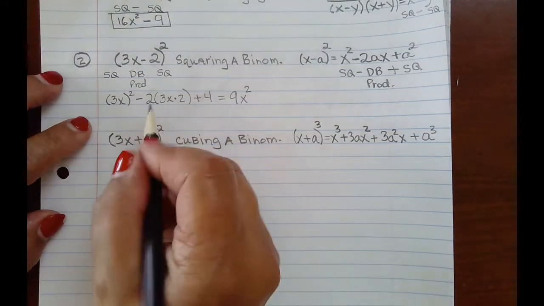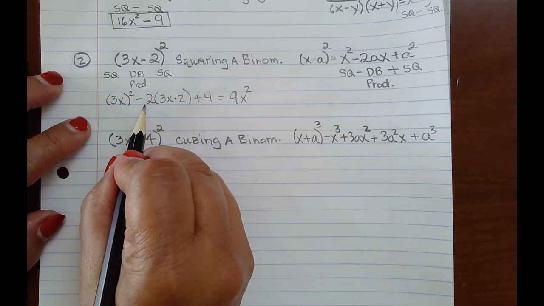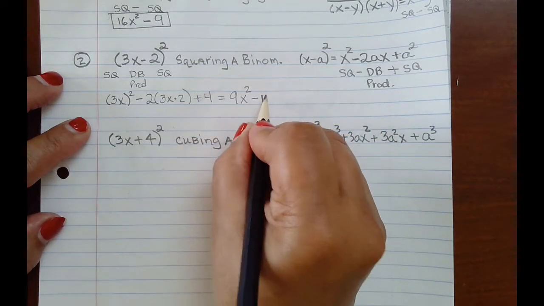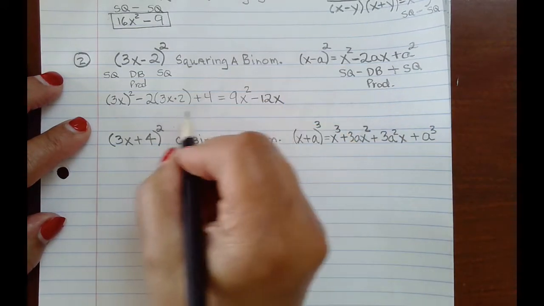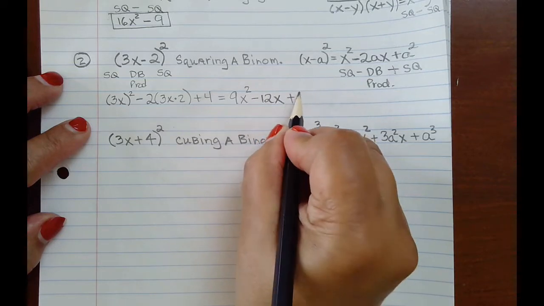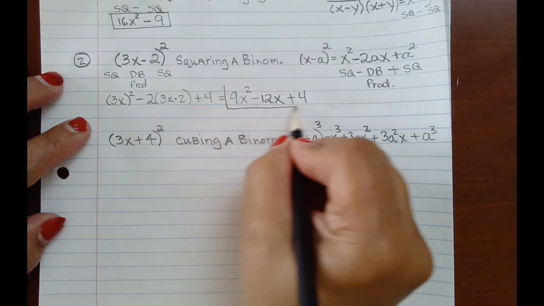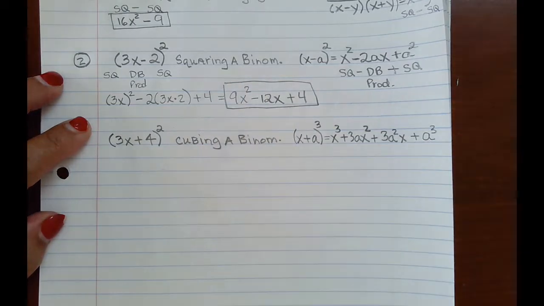And then for the next term, this would be 6x times 2, 12x. So negative 12x in the middle, and then plus 4. Okay, and that's your foiled out product.